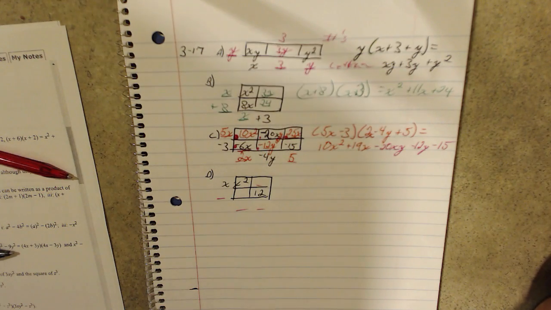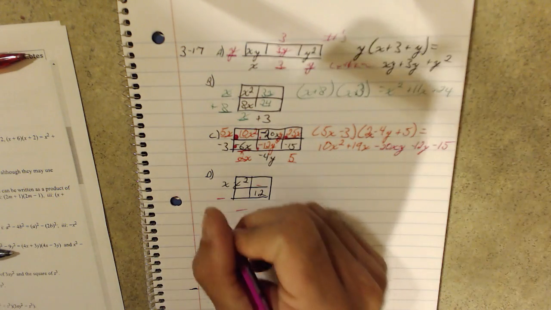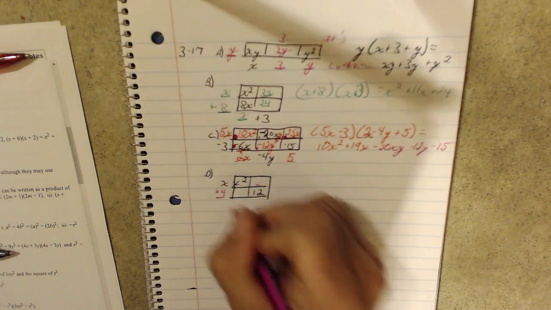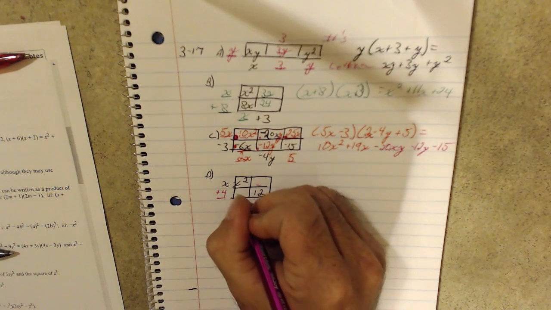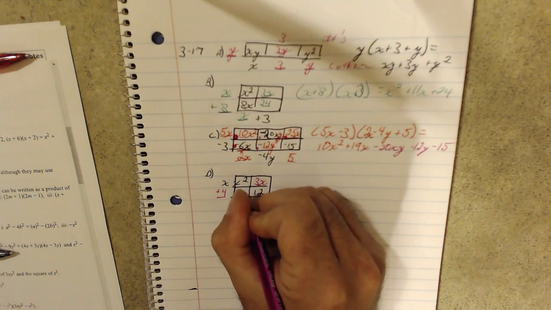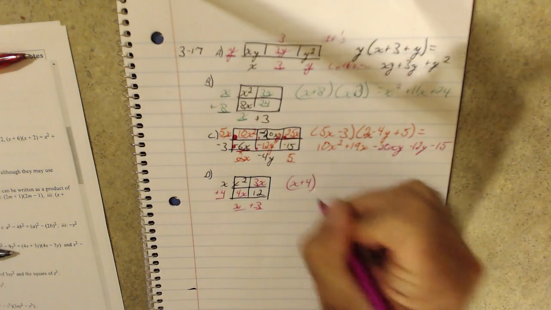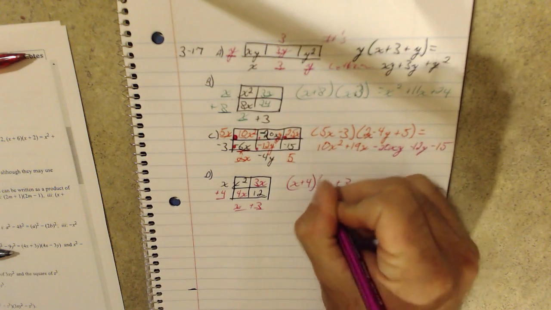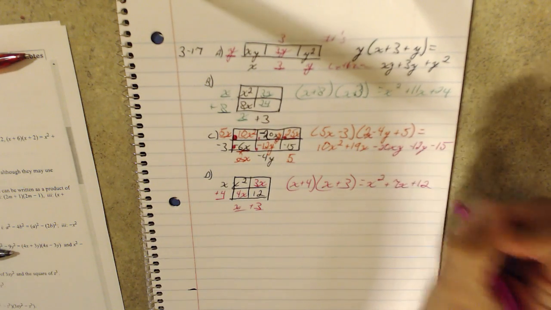On D, you've got a lot of different answers. What I would probably use, just what comes to my mind real quick, is x plus 4 and x plus 3. And the reason why is because I know 4 times 3 is 12. So now I've got x squared, because that's x times x. I've got 3x, I've got 4x, and I've got plus 12. So I got x plus 4 times x plus 3 equals x squared plus 7x plus 12.